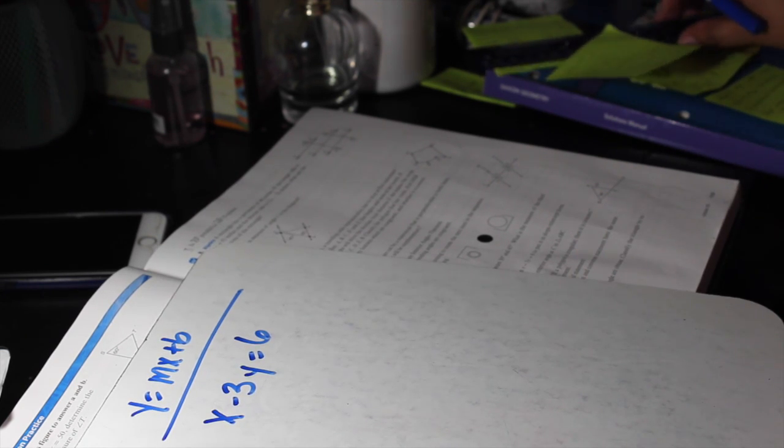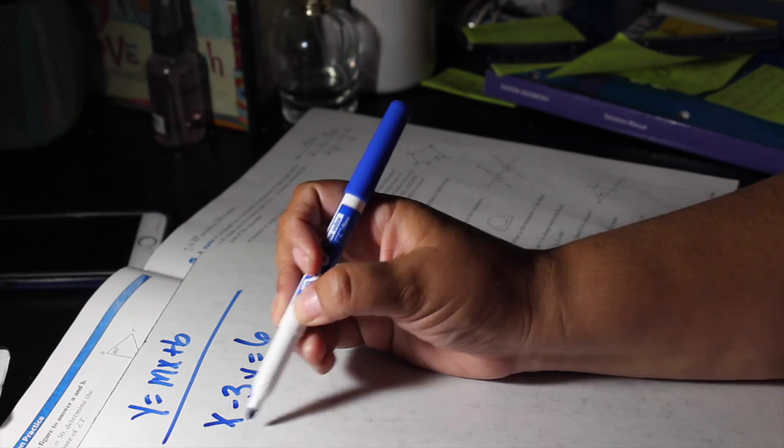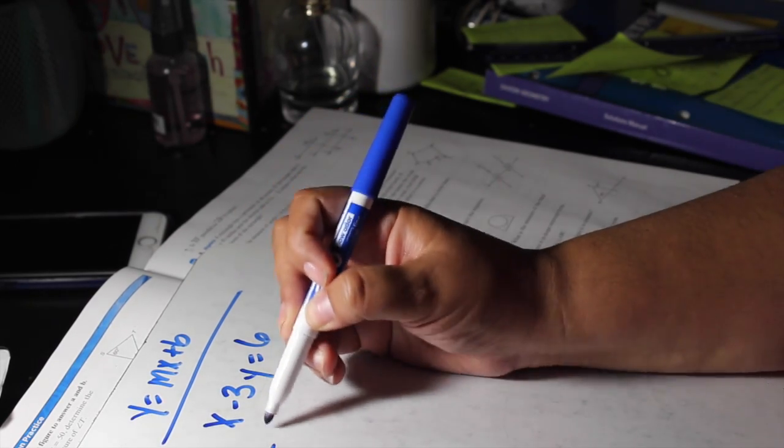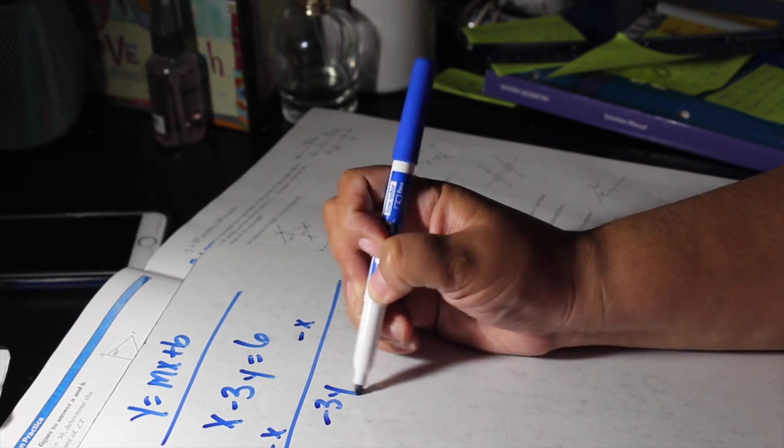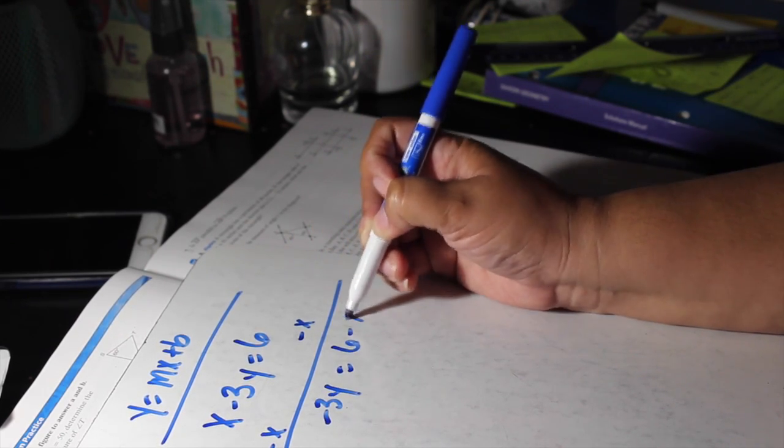Alright, so let's go ahead and take a look. The first thing we have to do is bring the x over to this side. So we're going to subtract the x from both sides. This leaves us with 3y on this side and 6 minus x on this side.